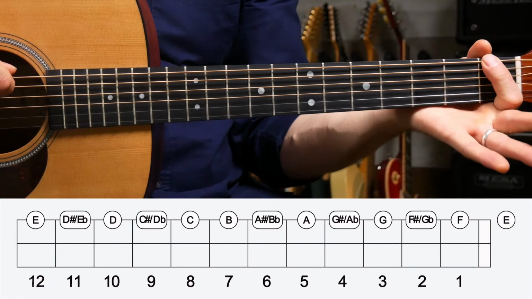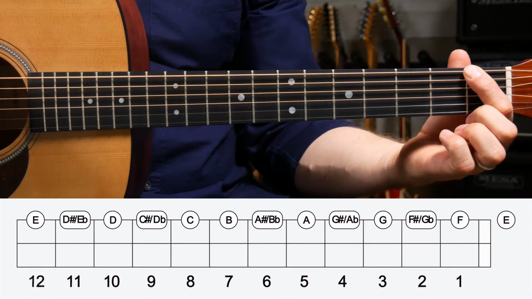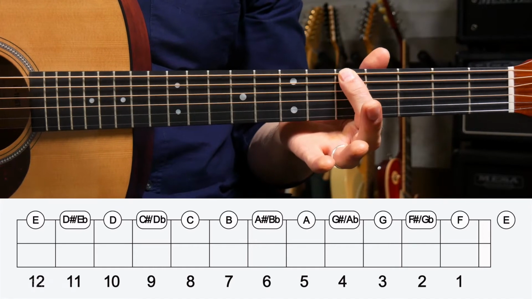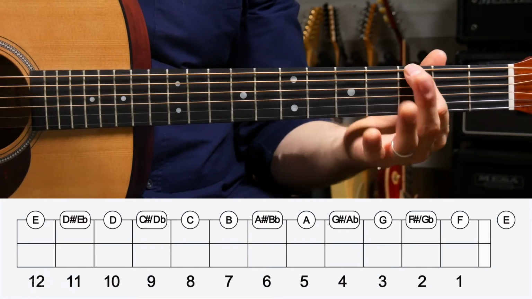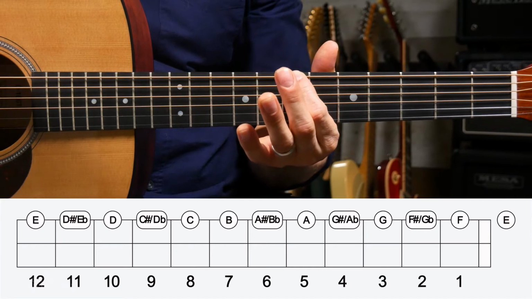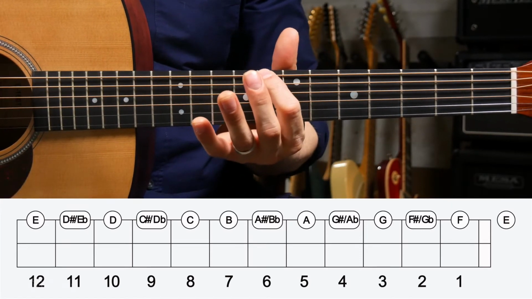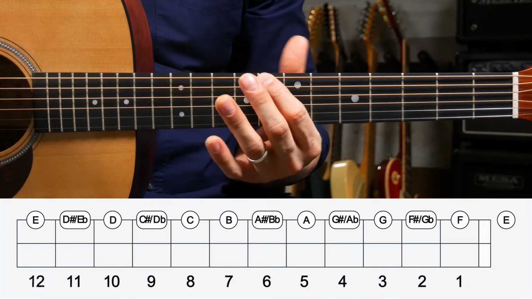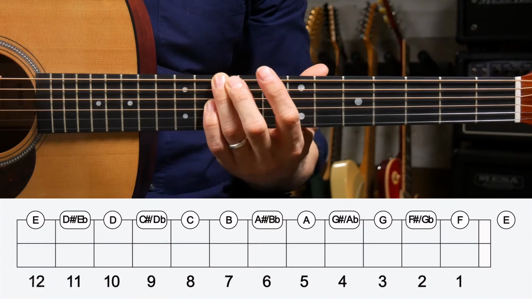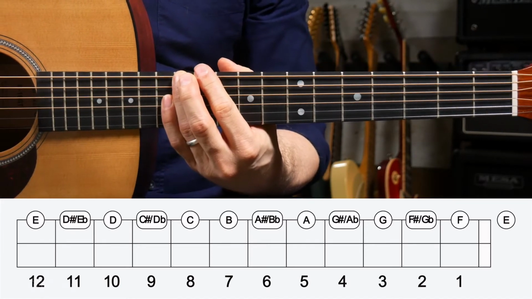And then you go back one natural note to the F, and then skip one again to A, and then go back to G, skip all the way up to B, back to A, skip B and go to C, back to B, skip C and go to D, back to C, skip D and go to E.